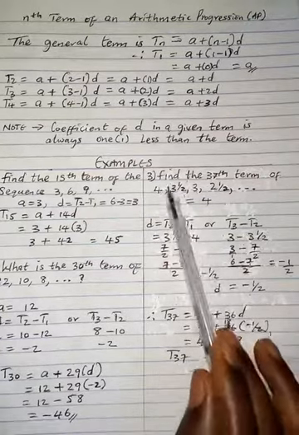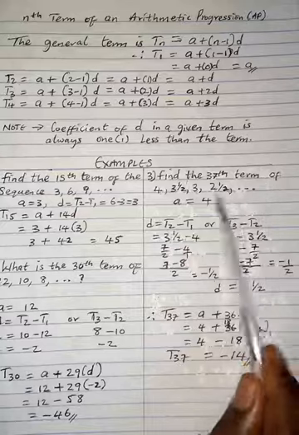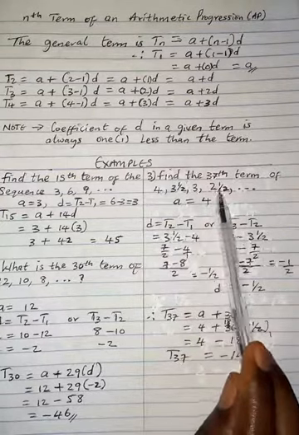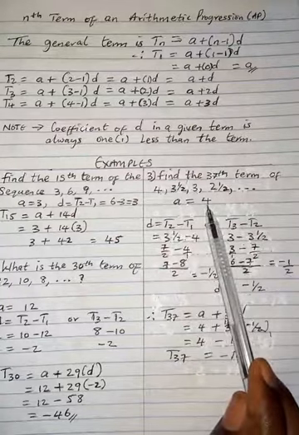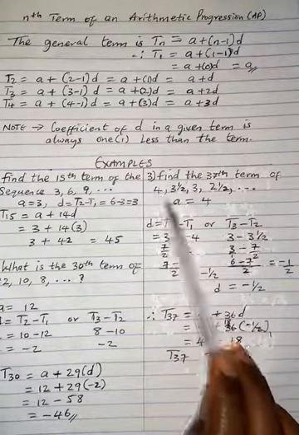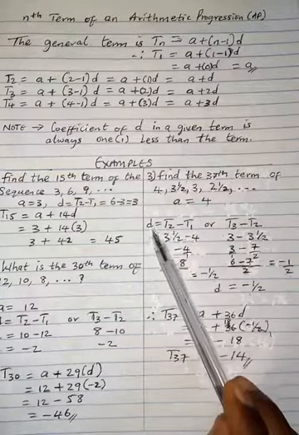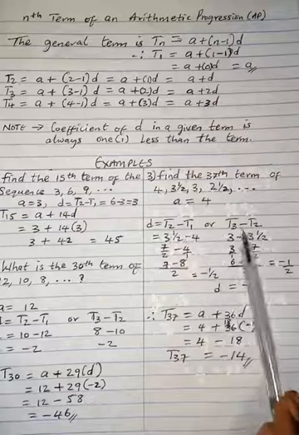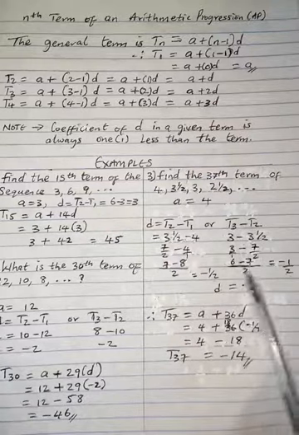Now, the next one there is: find the 37th term of 4, 3 whole number 1 over 2, 3, 2 whole number 1 over 2. A is equal to 4, of course. I'm solving now. My first term is 4, which is A. Now, common difference is D2 minus D1. I'm still using 2 terms to make sure I'm dealing with AP.